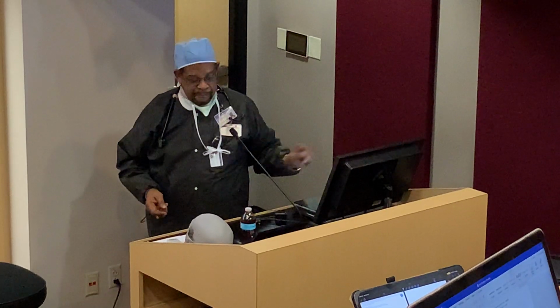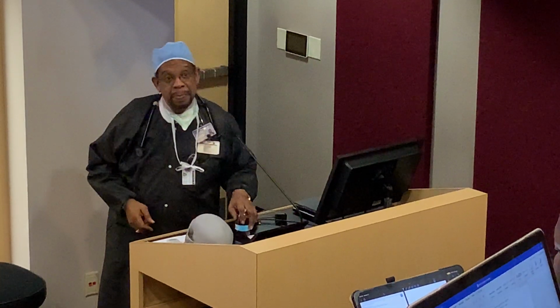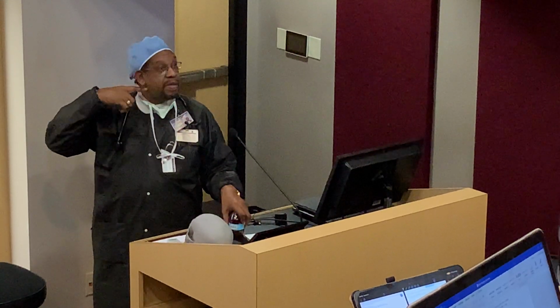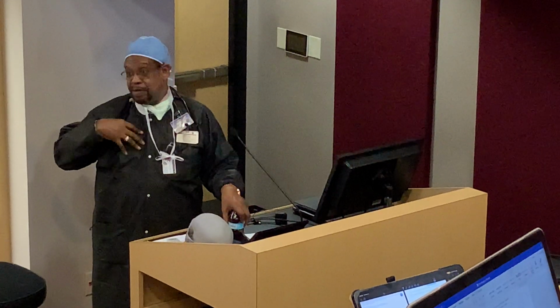What's the danger space? The space between the alar fascia and the prevertebral fascia. Why is it a danger space? Because it stretches from here all the way down into the chest wall.